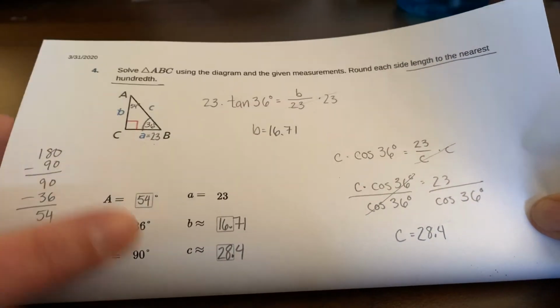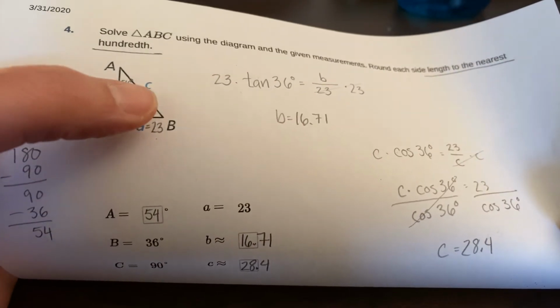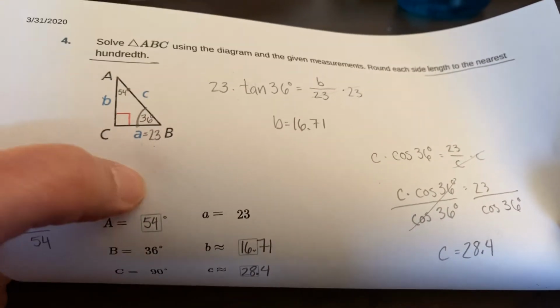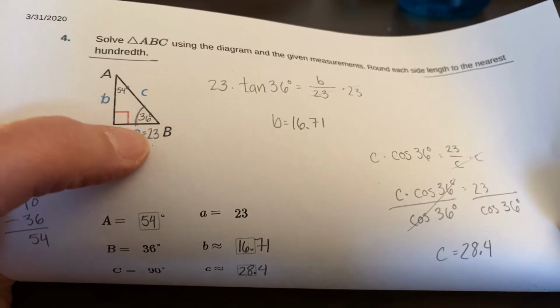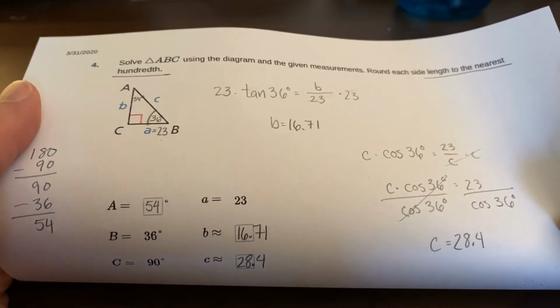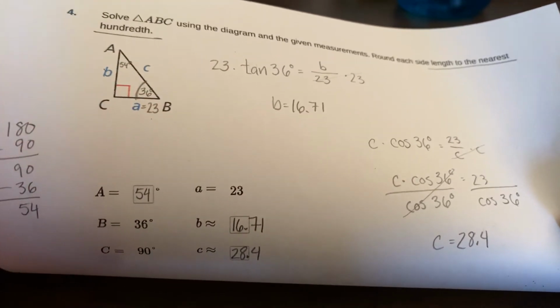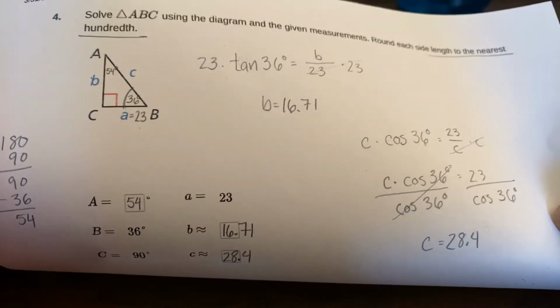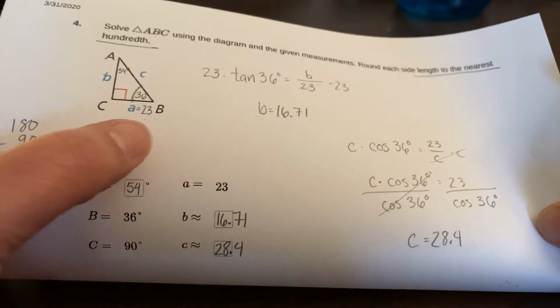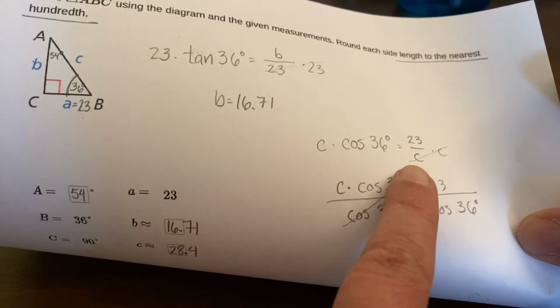Then we still need to find c, right? So what trig function relates the hypotenuse, c, with this adjacent side and this angle 36 that we were given? Adjacent, hypotenuse, so that would be cosine, right? Cosine of 36 is equal to 23 over c.